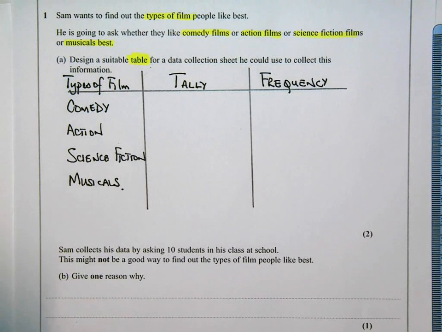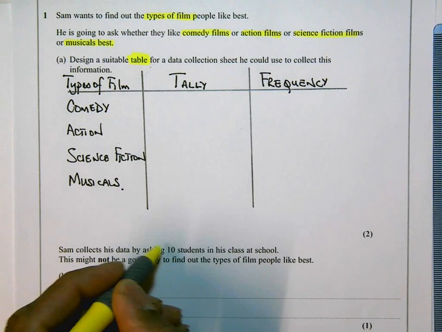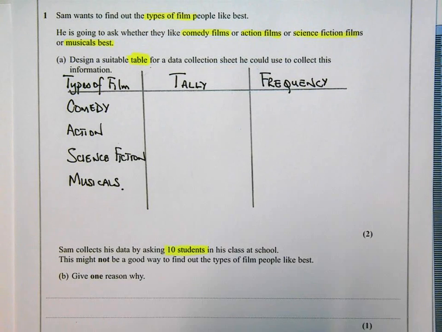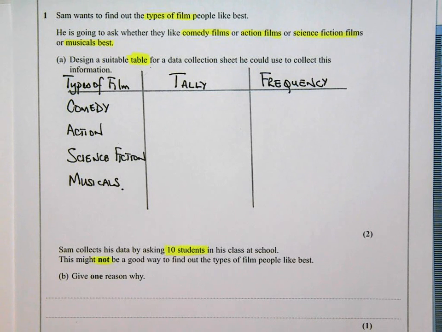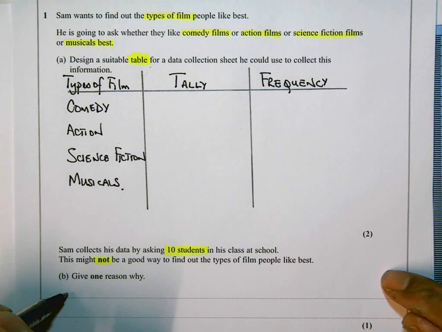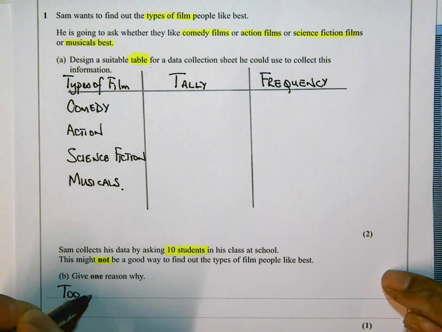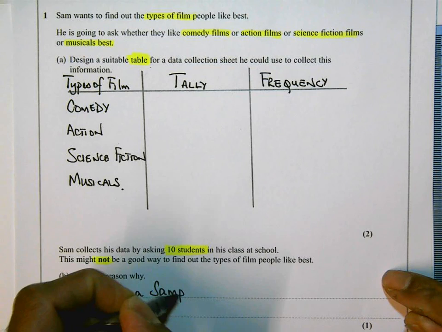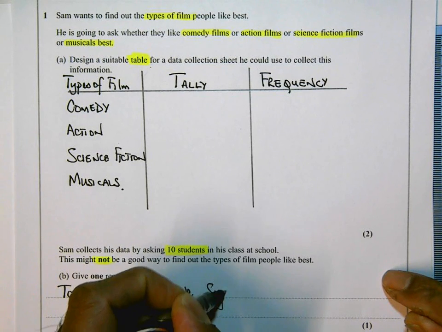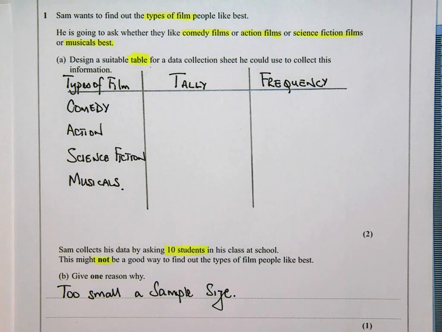Okay, going on to part B. Sam collects his data by asking 10 students in his class at school. So he collects his data on what films people like by asking 10 students at school. This might not be a good way to find out the types of films people like best. Give one reason why. Well, one obvious reason is that it's too small a sample size. He's only asked 10 people, so it's too small a sample size.